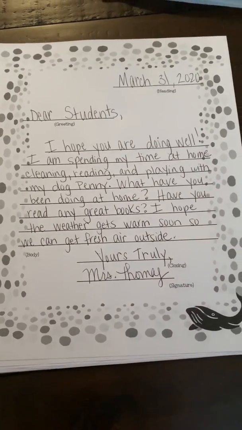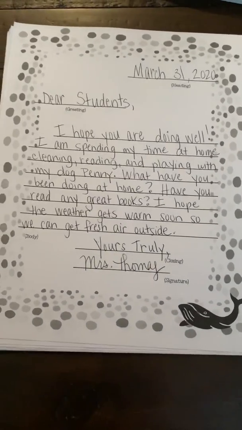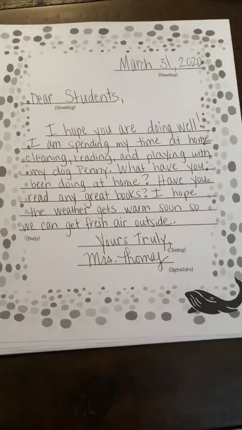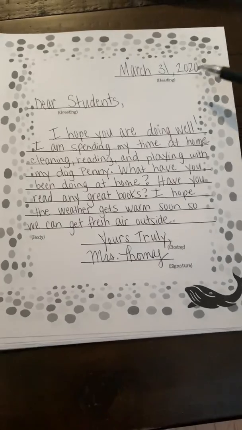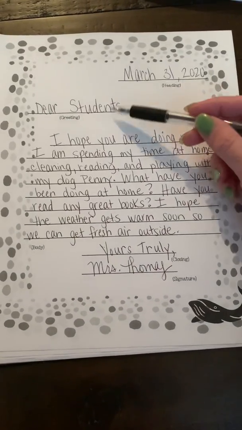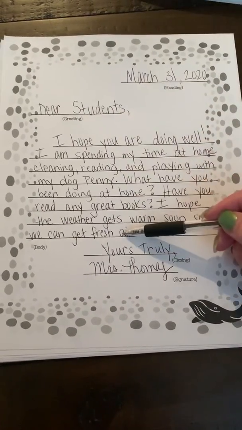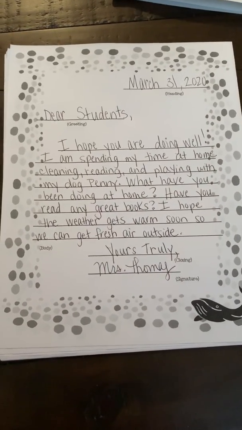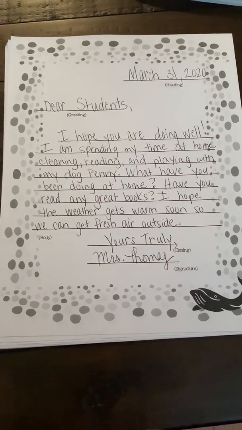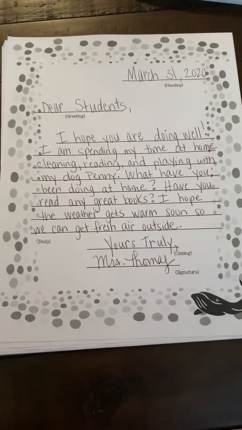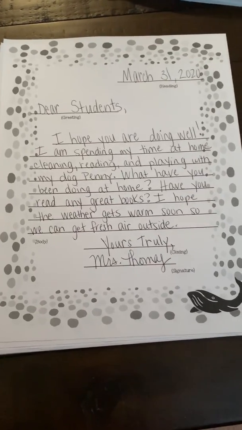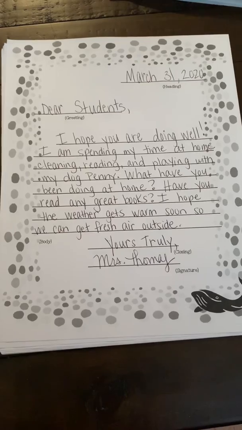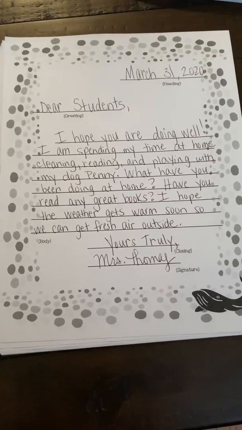So I would love it if you guys can write a friendly letter to somebody if you have a piece of paper at home. If you can write a friendly letter, start with your date, your greeting, the body of your letter, and your closing and signature. If you can write a letter to someone, that would be so great. You can take a picture of it. You can send it to your teacher on Remind. If you want to write your teacher a letter, you can take a picture of it and send it to your teacher at their email address.